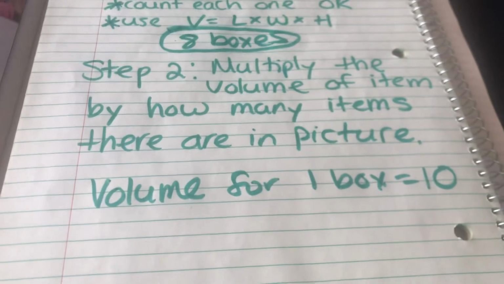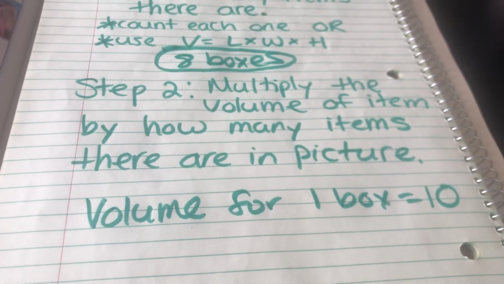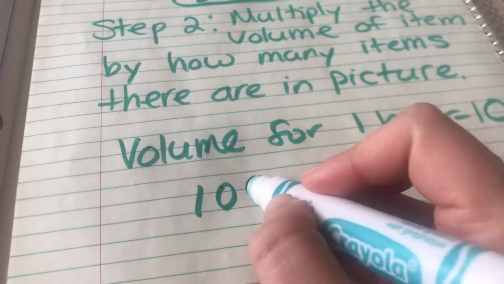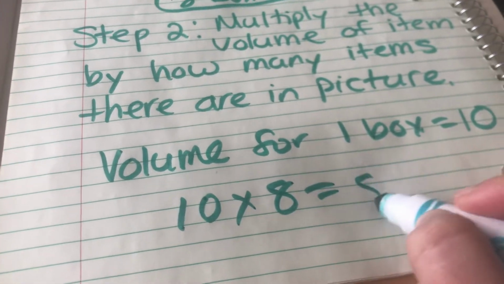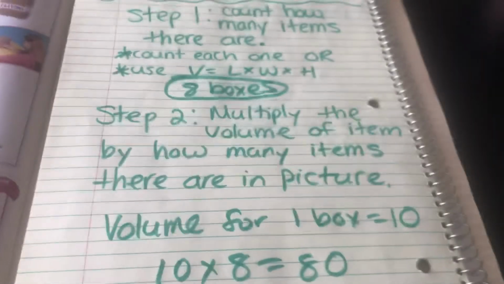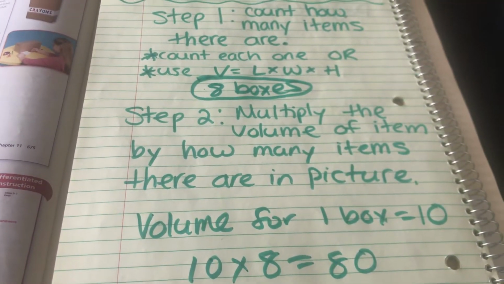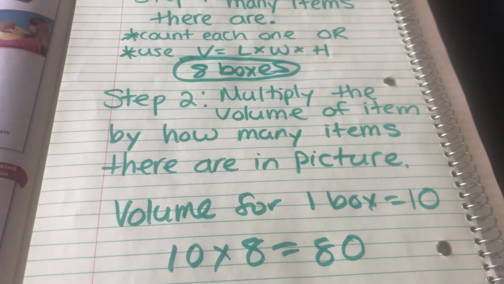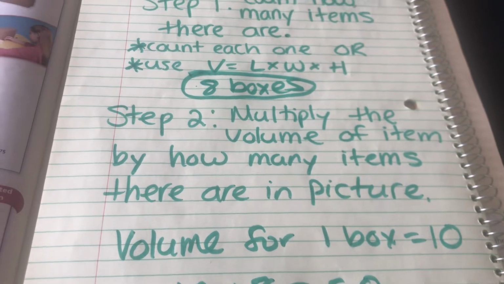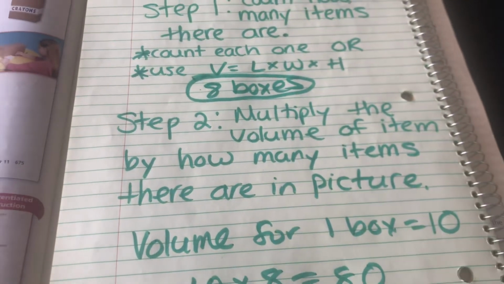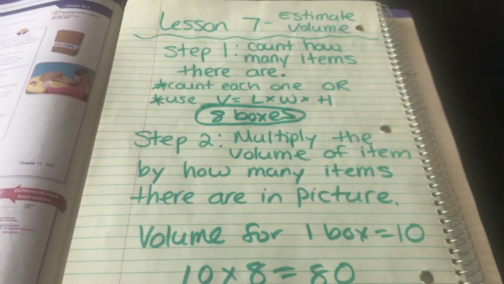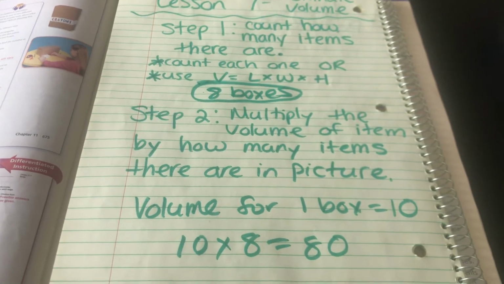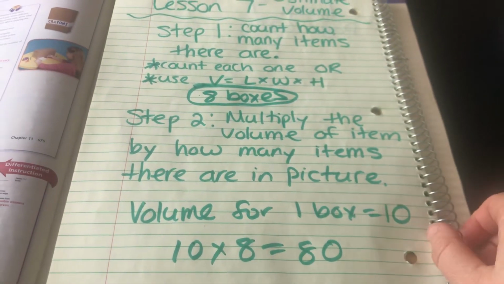So how do you figure out the volume of all of the boxes? You would do 10 times 8, and that would give you 80. Okay, so step one, count the boxes. Step two, multiply the volume by however many boxes there are. The trickiest part is these pictures are not the greatest, so just do the best you can when you're looking at the pictures and counting.